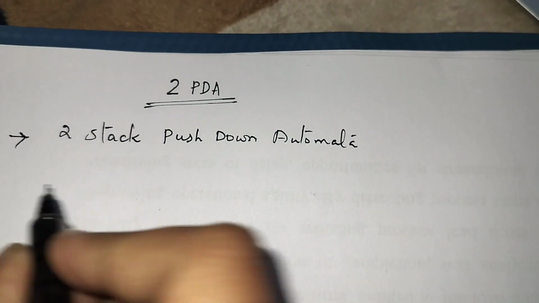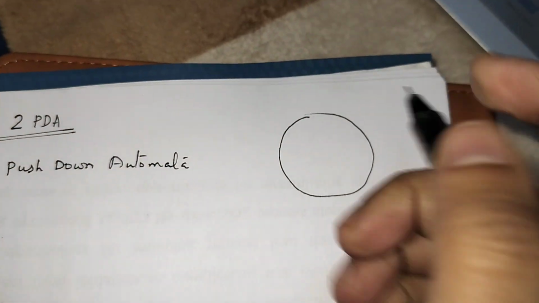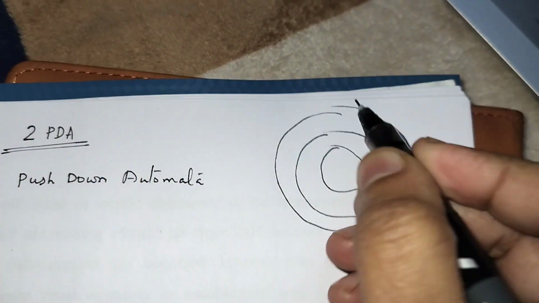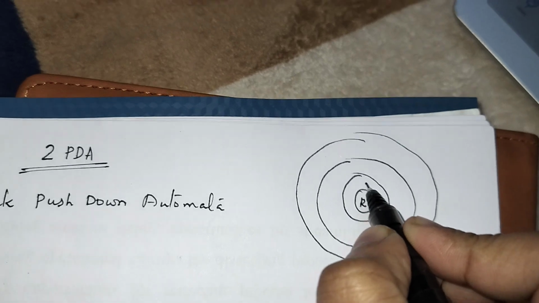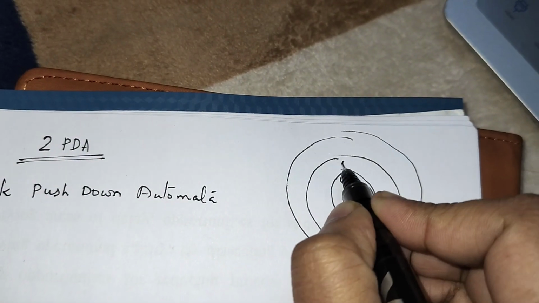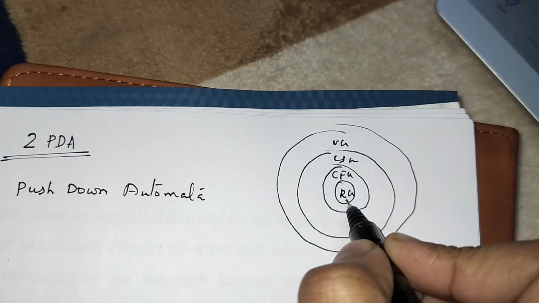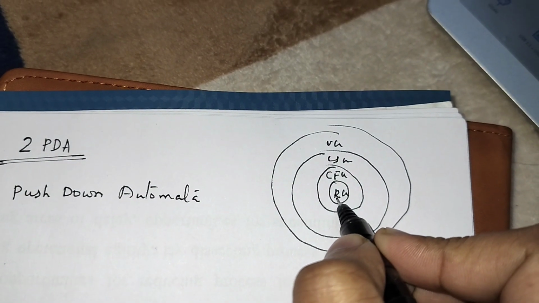So you know that according to the Chomsky hierarchy, you have different types of grammars, right? Regular grammar, context free grammar, context sensitive grammar, unrestricted grammar. Regular grammars generate regular languages and the machine is finite automata.